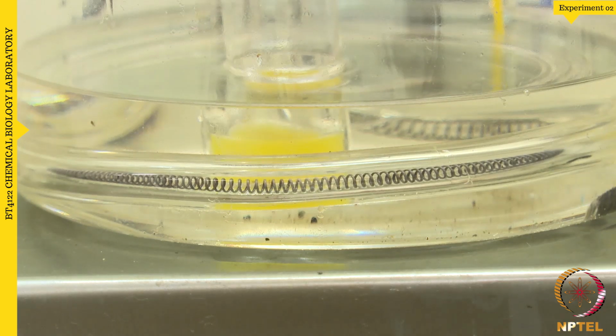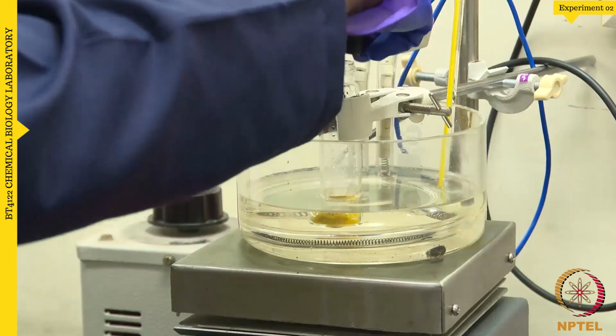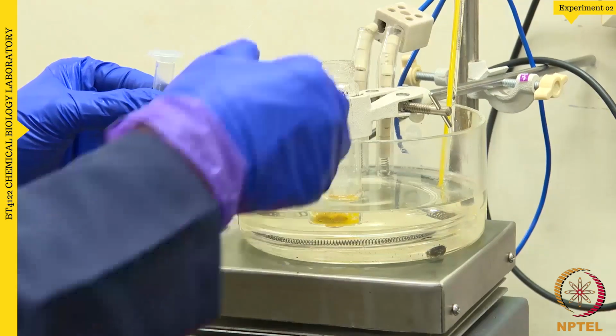The reaction mixture was stirred at 60 degrees Celsius for 1 hour. Progress of the reaction is monitored using TLC.